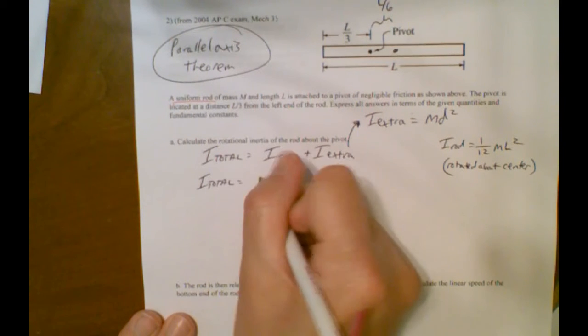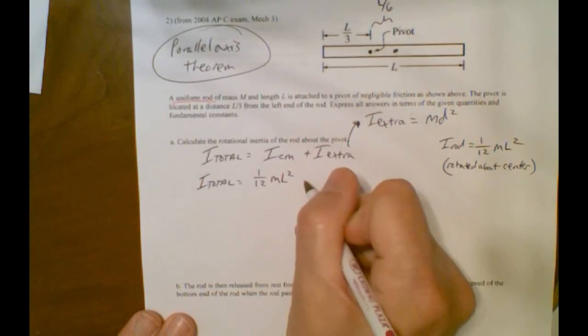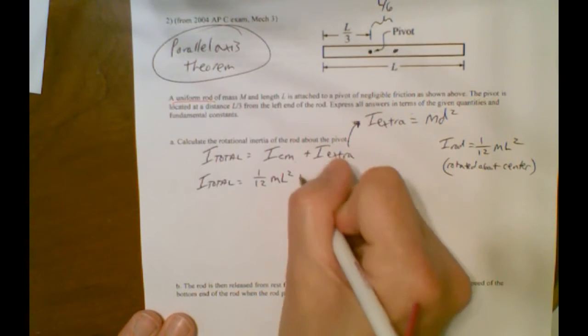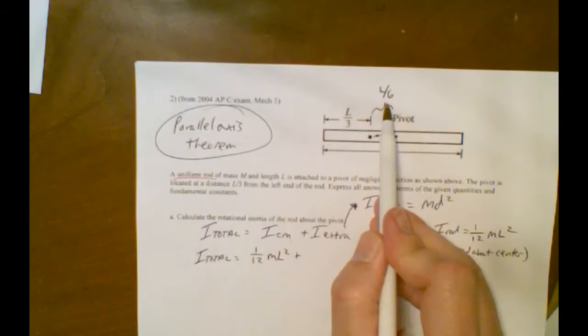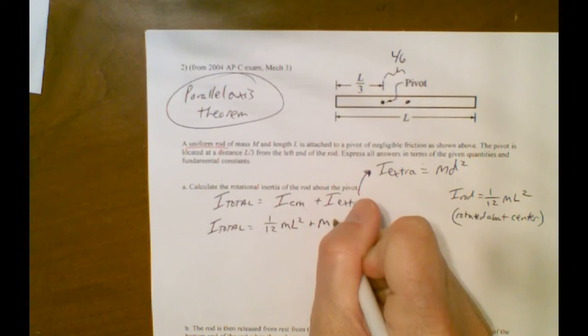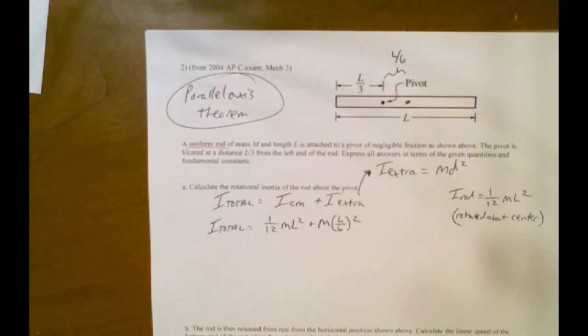Okay, so I'm going to say this 1/12 ml squared. Now this extra is going to be md squared, but what's that distance? Well, it's L over 6. So I'm going to say m L over 6 squared.